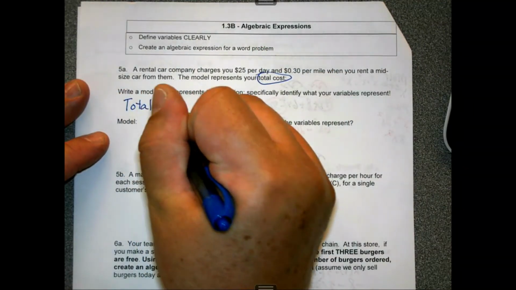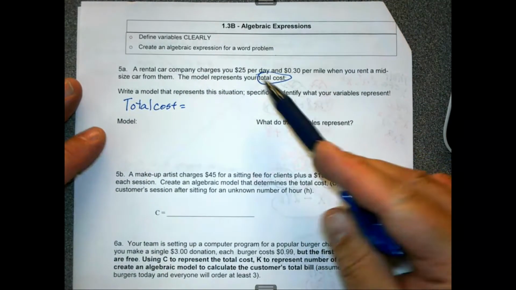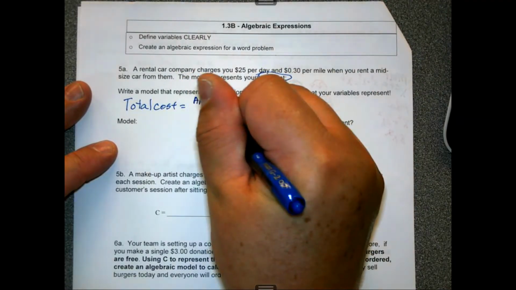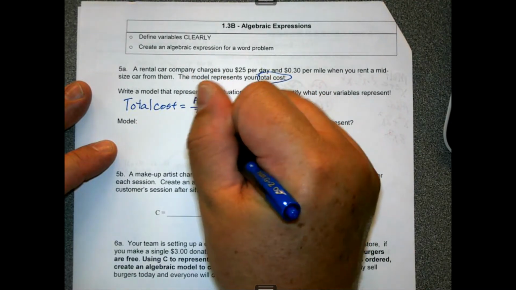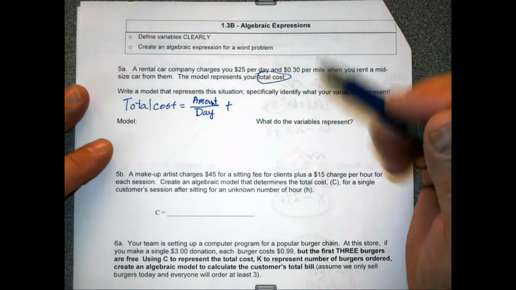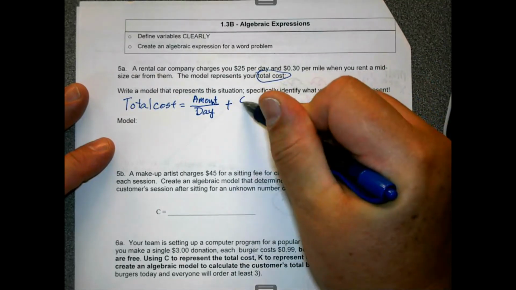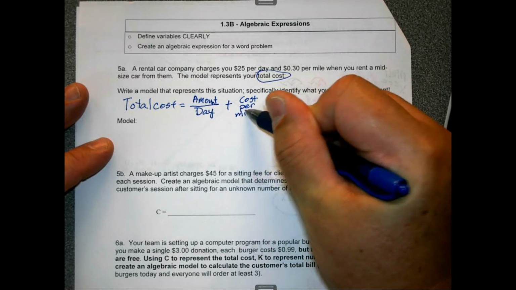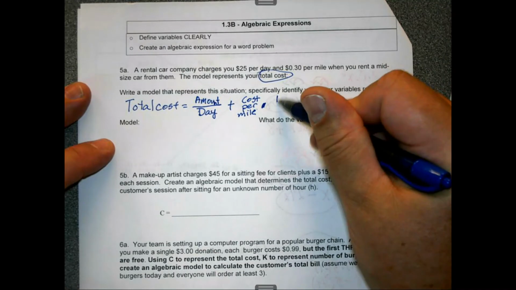Total cost is going to equal, let's see, the amount per day and it's going to include the cost per mile times the number of miles, right?